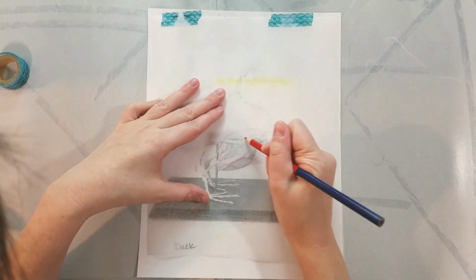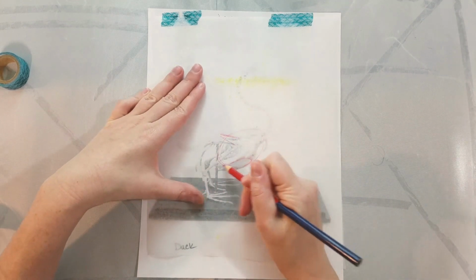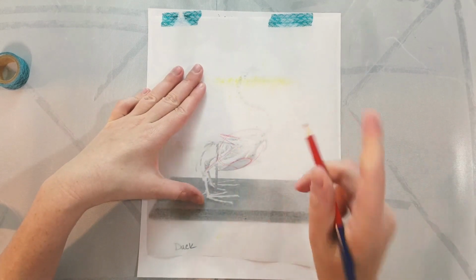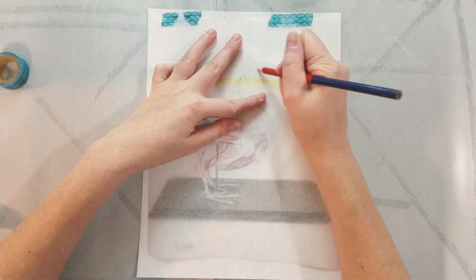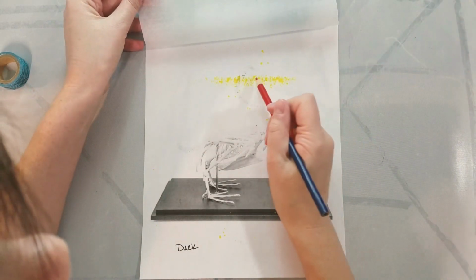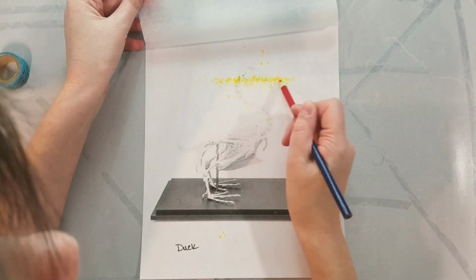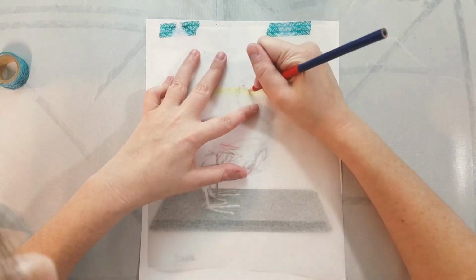And then I know we have our wing, and unfortunately I can't see the wing super well, so I'm guessing, which is a bad thing to do. I'm going to have to reference that again later. We have the head, and this printout is so fine, and my printer had kind of a mishap.